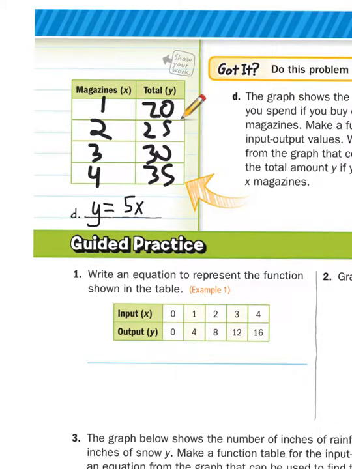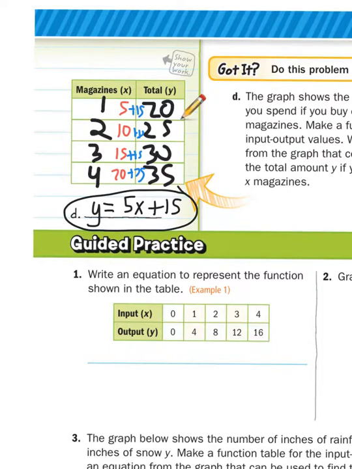Now, I'm going to write those numbers down. So 1 times 5 is 5, 2 times 5 is 10, 3 times 5 is 15, 4 times 5 is 20. So how do you go the rest of the way from 5 to 20, 10 to 25, 15 to 30, and 20 to 35? To go the rest of the way, you would do plus 15. 5 plus 15 is 20, and it works for each one. 10 plus 15, 15 plus 15, and 20 plus 15. You can read my writing. So that means the rest of the function is 5x plus 15. If you had this equation, then you made it through and you were correct.